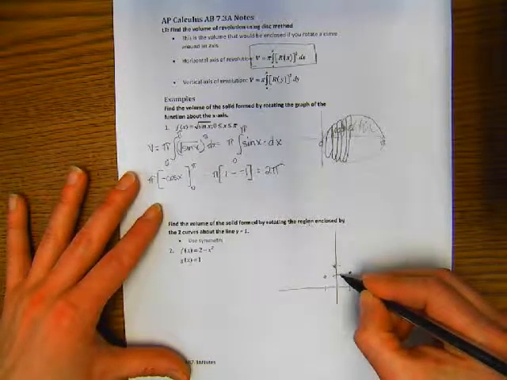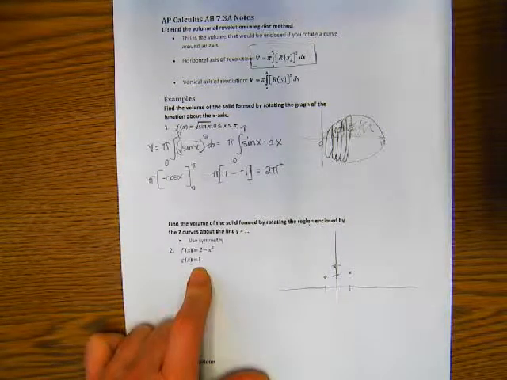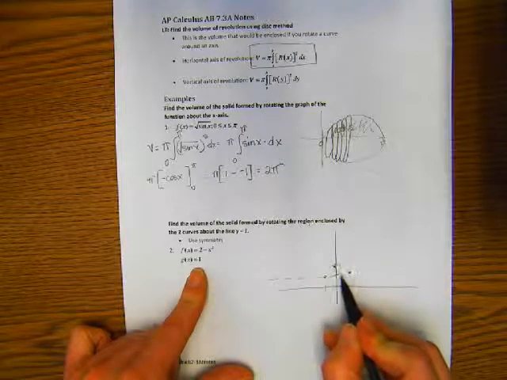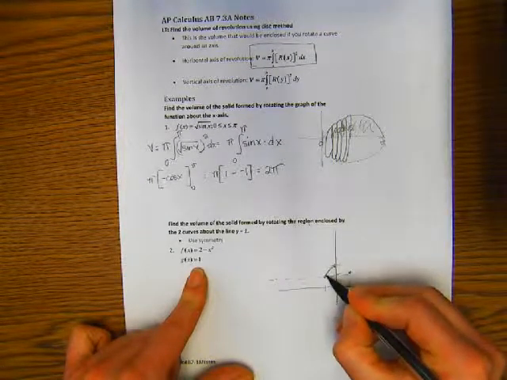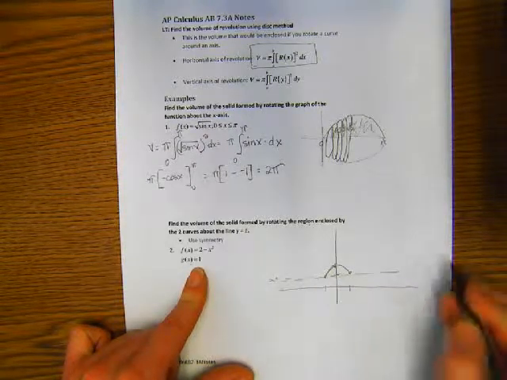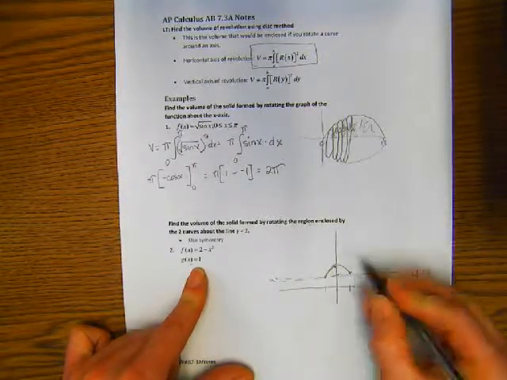Oh, but wait a second. Do you see how it ends at 1 there, though? This y equals, g of x equals 1. So I'm going to actually stop there. Here's my parabola where it meets the line y equals 1. This is the line y equals 1.